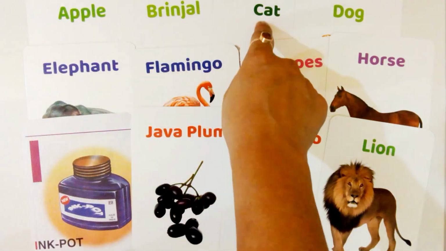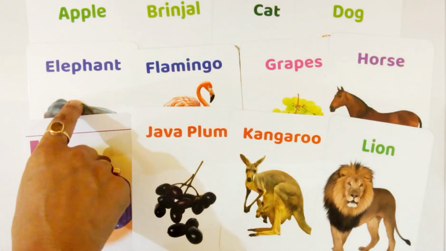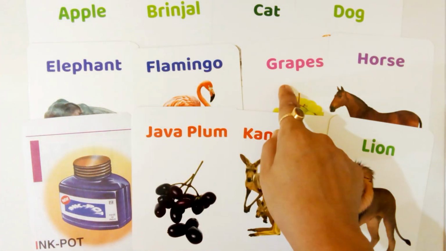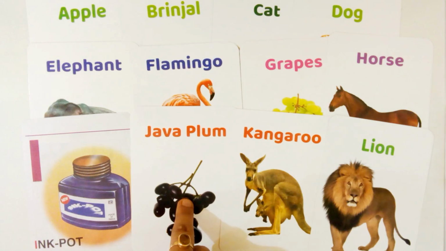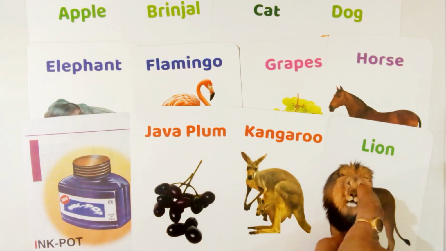A for apple, B for brinjal, C for cat, D for dog, E for elephant, F for flamingo, G for grapes, H for horse, I for ink pot, J for Java plum, K for kangaroo, L for lion.